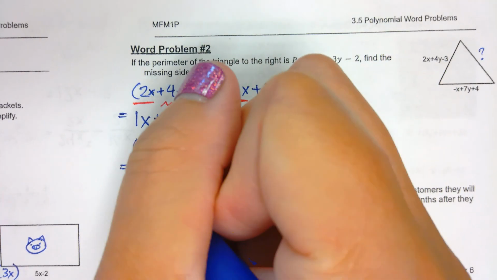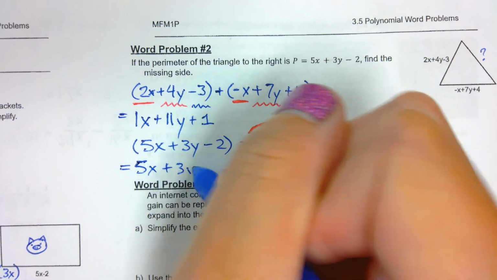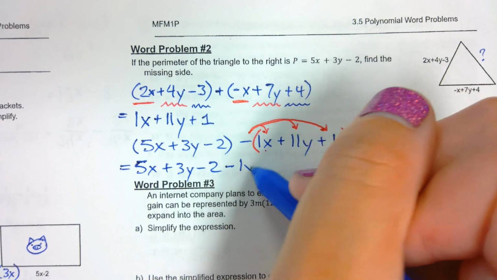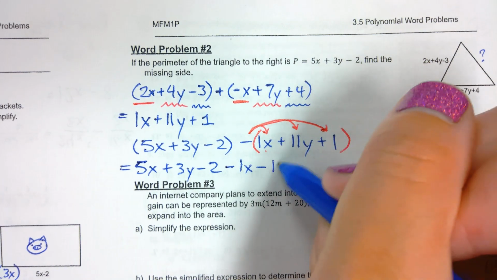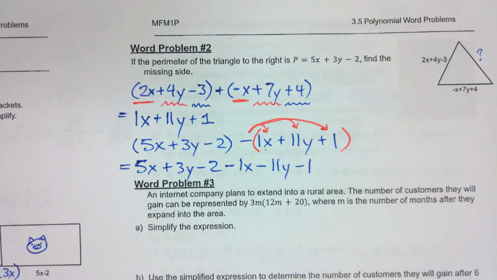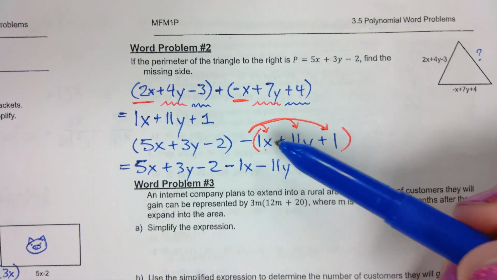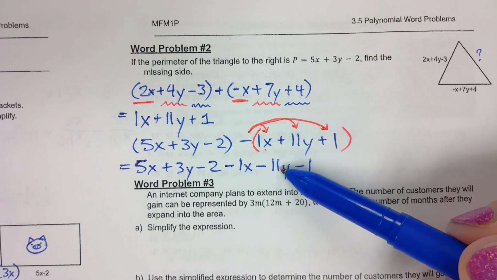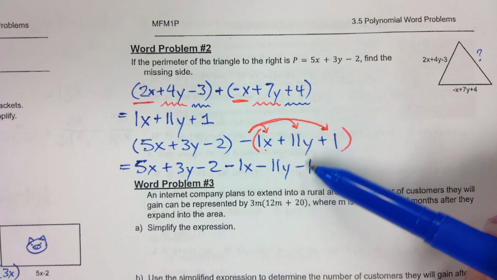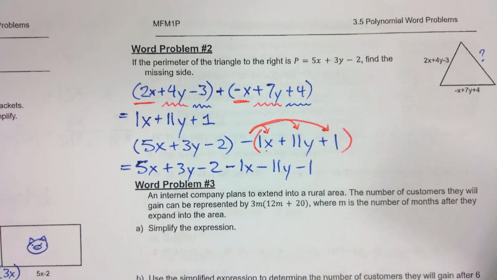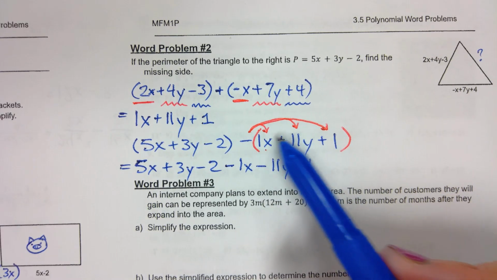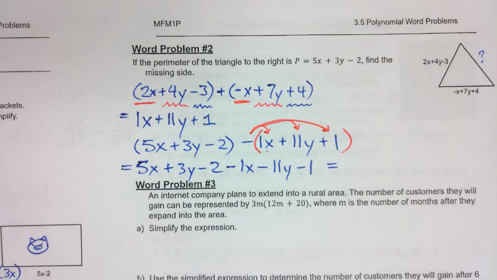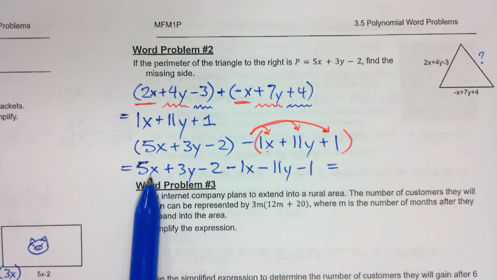So 5x plus 3y minus 2, because I didn't do anything with it. And then I'm going to change the sign of everything in the second bracket. Like this. Positive 1x becomes negative 1x. 11y became negative 11y. Positive 1 became negative 1. And that's because I'm subtracting everything inside. Okay, now I can group the like terms.